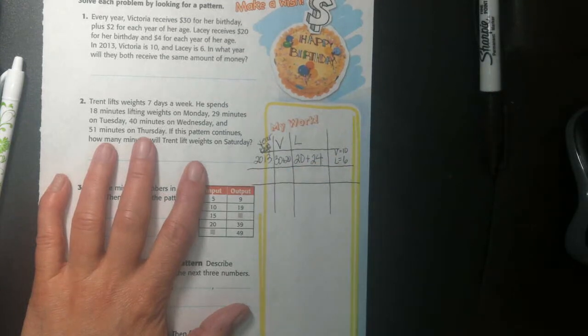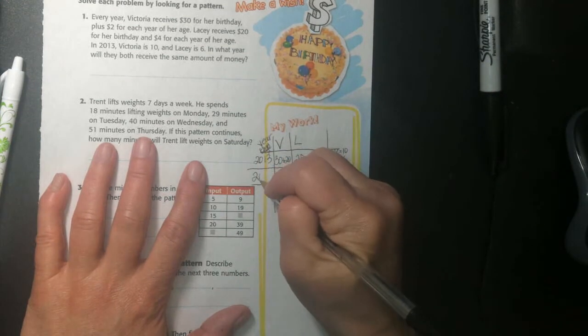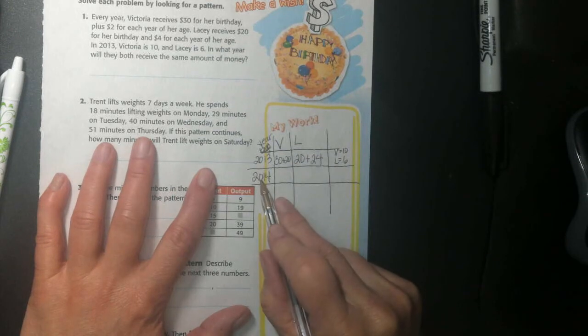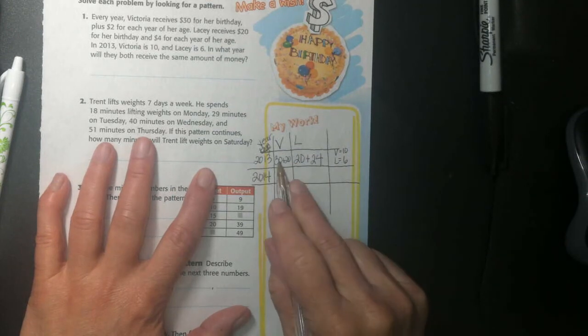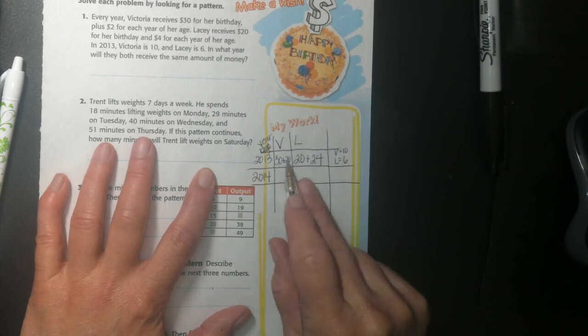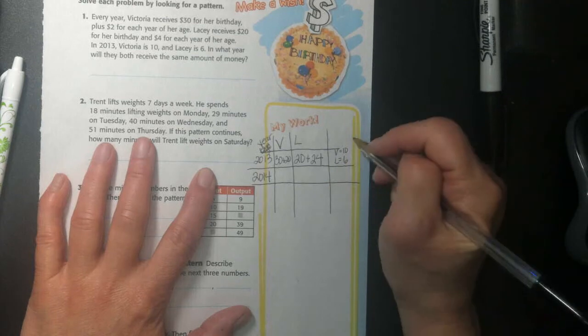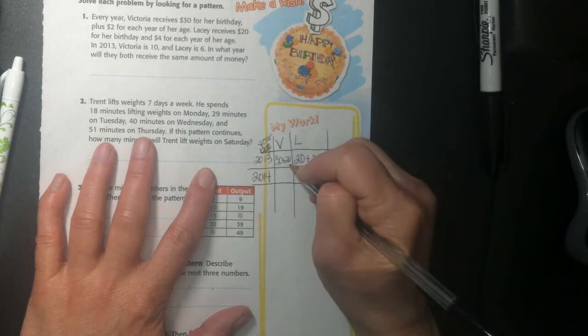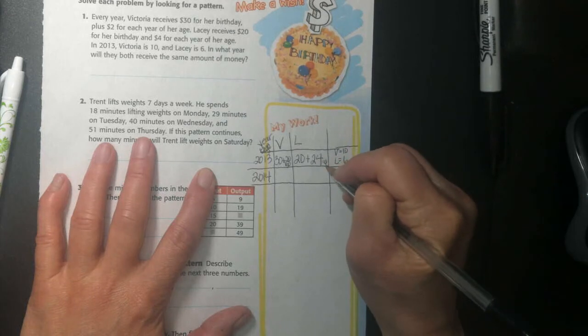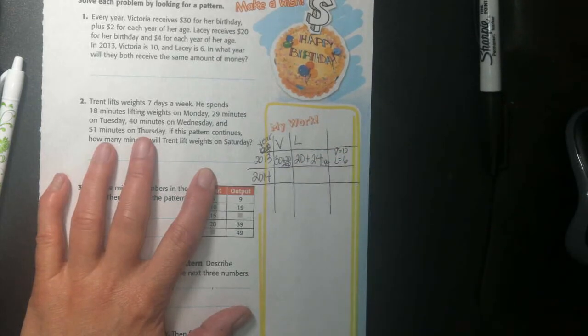All right, let's see. Sorry, there's a fly flying all around me. 2014. Let's see. So she gets $50 and she gets $44. Not the same, right? I could write it somewhere over here, make my chart bigger. Equals 50, equals 44. I'll write it better on the next one.